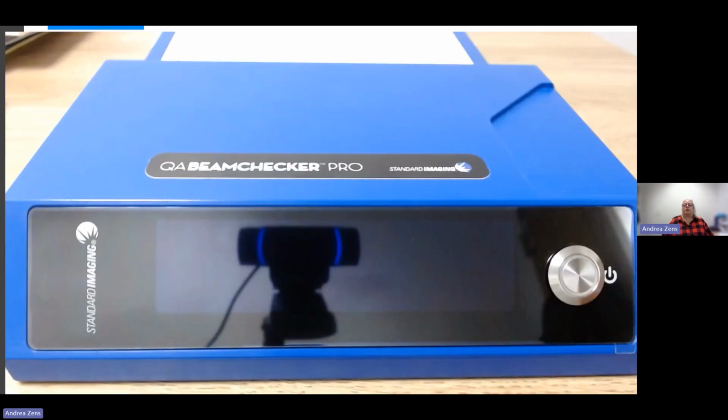The QA BeamChecker Pro display, which you're seeing here, is a large capacitive touchscreen. This is used to establish the initial device application server software device to server communication configuration. That's initial setup only. And then we also support both static and DHCP communications. And the DHCP is, of course, used for Wi-Fi. It also includes a lot of diagnostic information about the device.